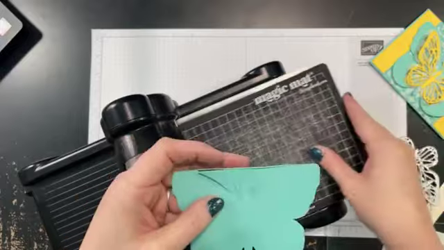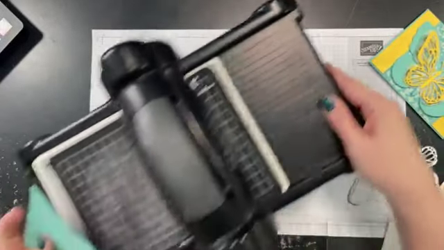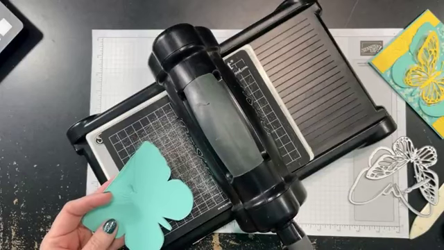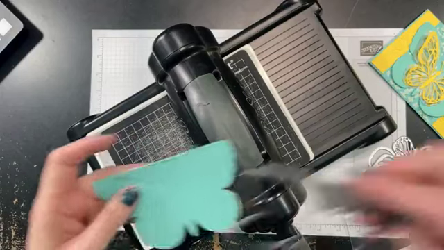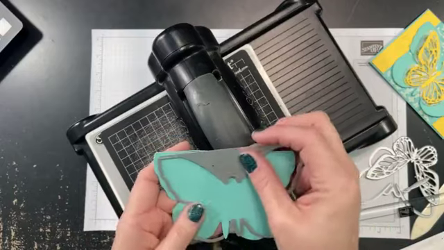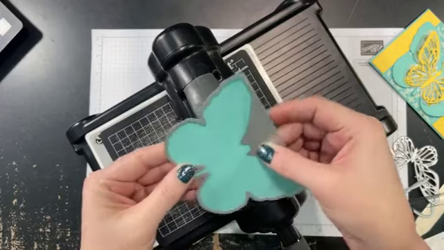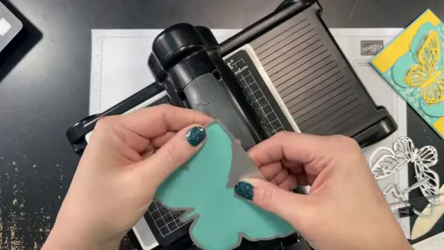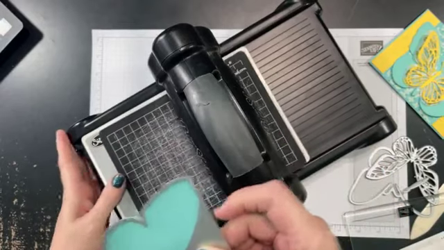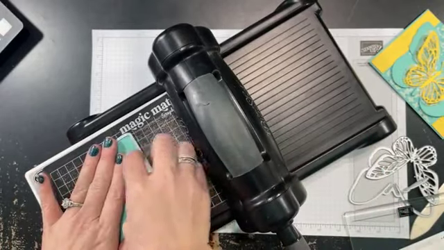And then I'm going to run it back through. And when you put it back in there, it will fit back into those grooves. You can tell when you have it, it doesn't move. Like it fits back into those grooves. So just put it back down in your die machine.